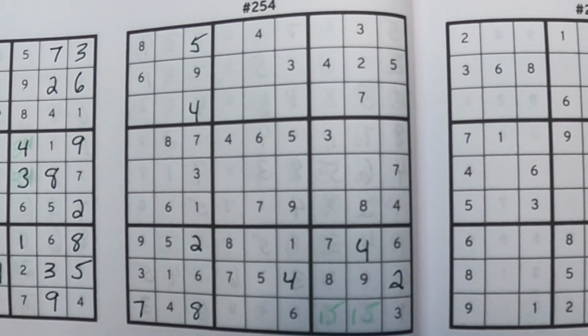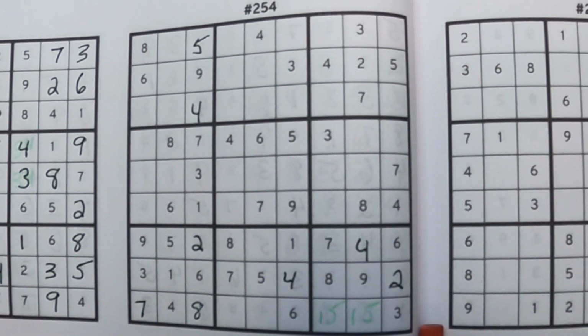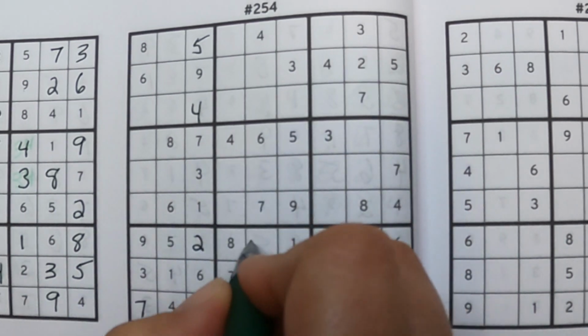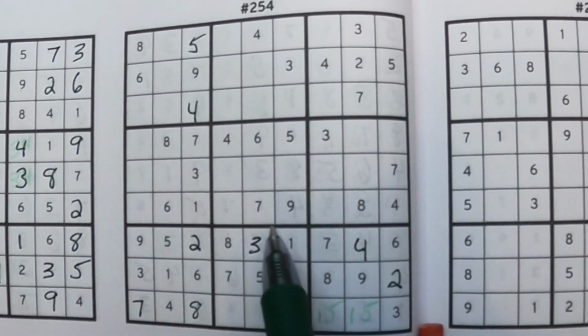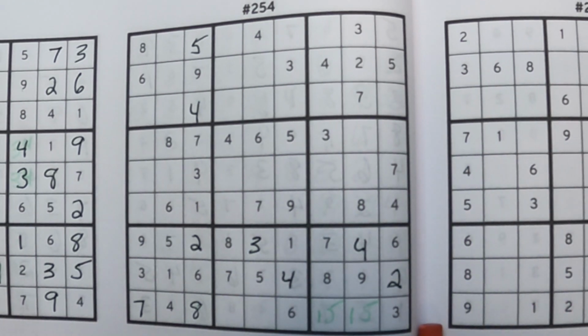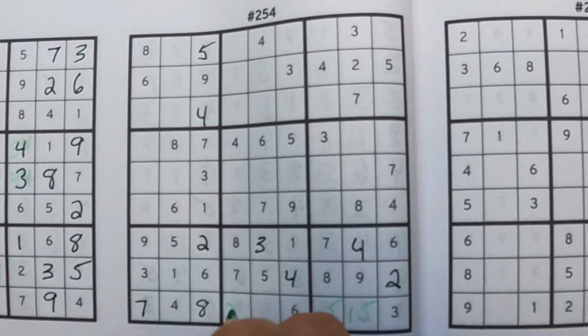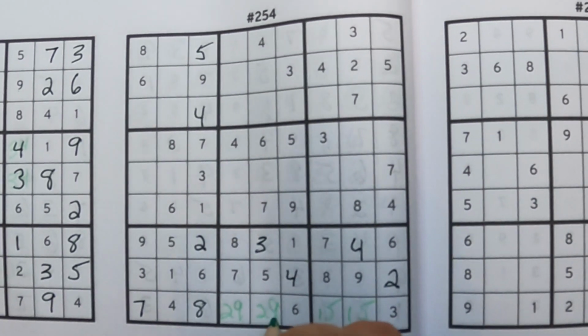For this box, we're missing 2, 3, and 9. We've got a 2 and 9 there, so this is our 3. Don't see any other help. So 2, 9, 2, 9.